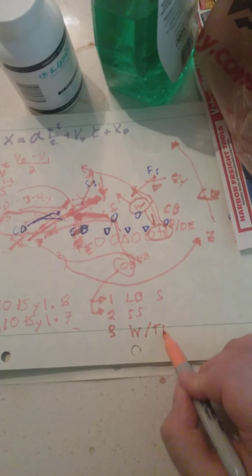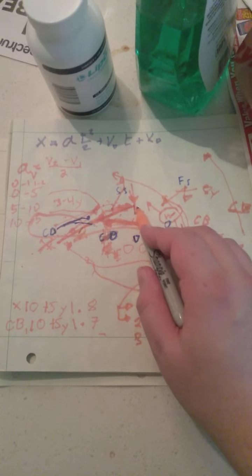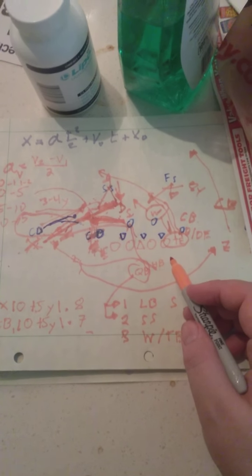So the tight end is like the third read, you know, is Will tight end. So the third read would be tight end. So if these guys both go in to stop this quick slant, if this guy goes in, you throw the slant behind him if he goes straight across. If the safety comes up to get rid of the second throw, you go tight end.